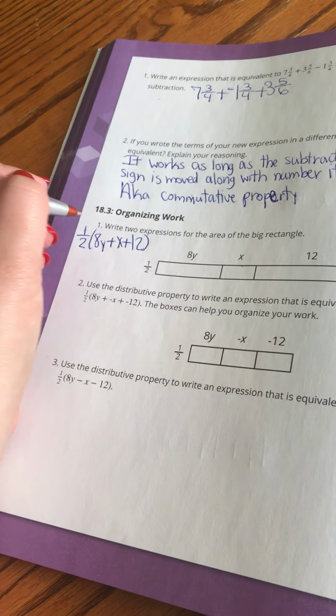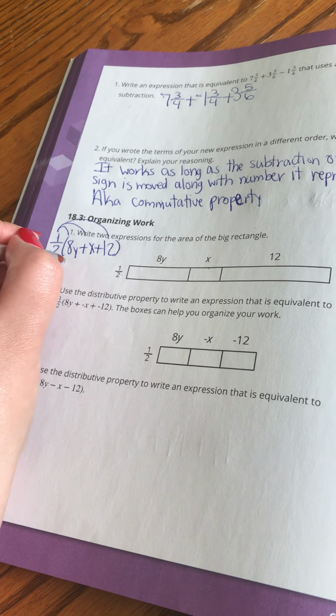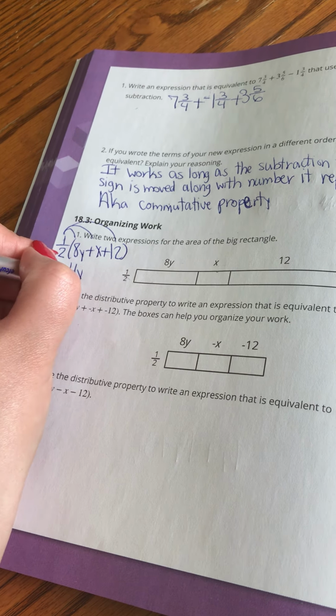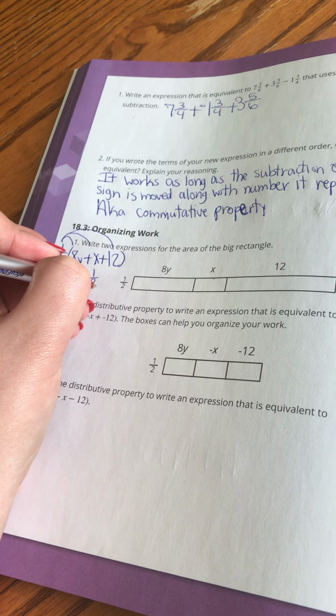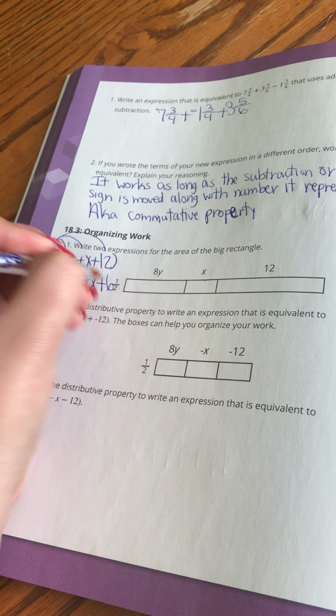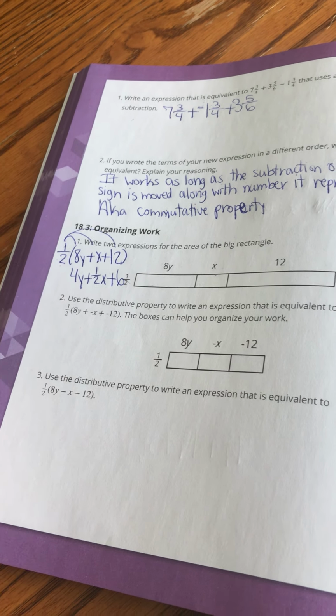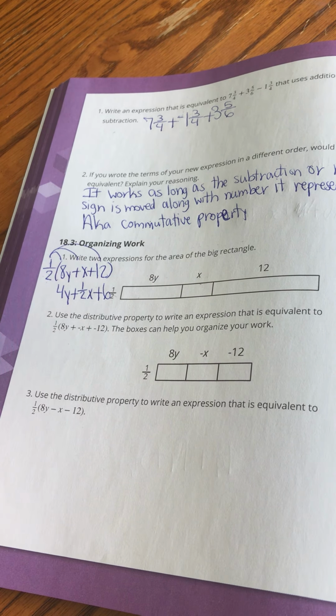So if I distribute this to each of them, 1/2 times 8 is 4. And keep your y. 1/2 times x is just 1/2 x. And then 1/2 times 12 is 6. So you're just cutting this into half. So those are your 2 expressions.